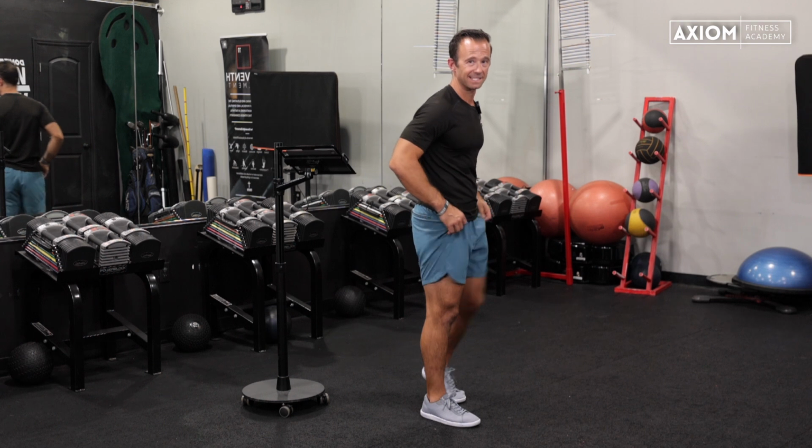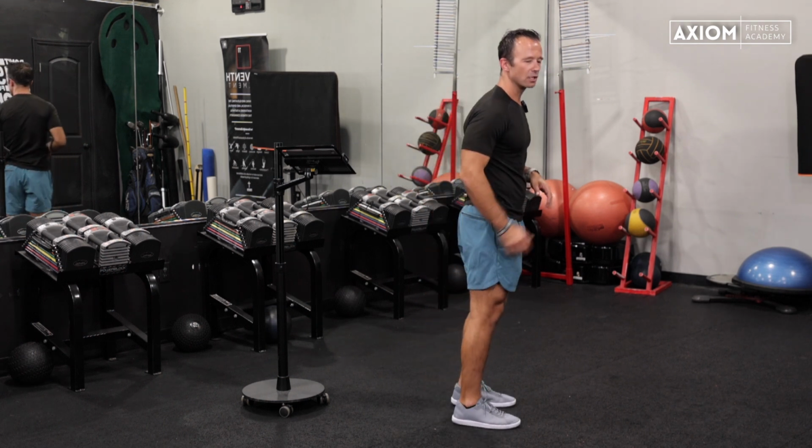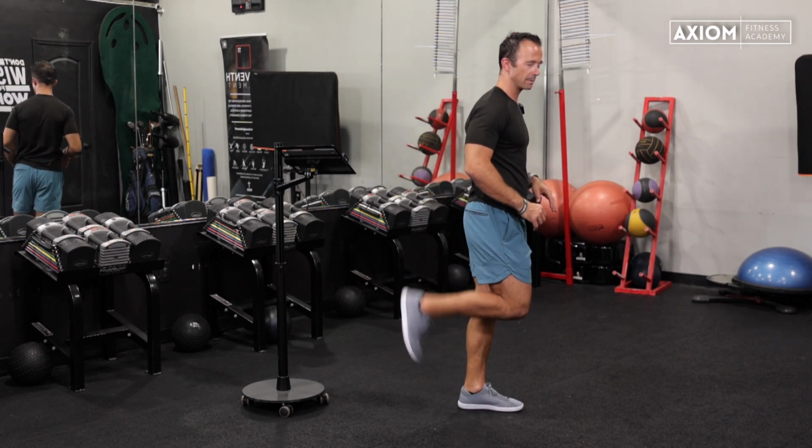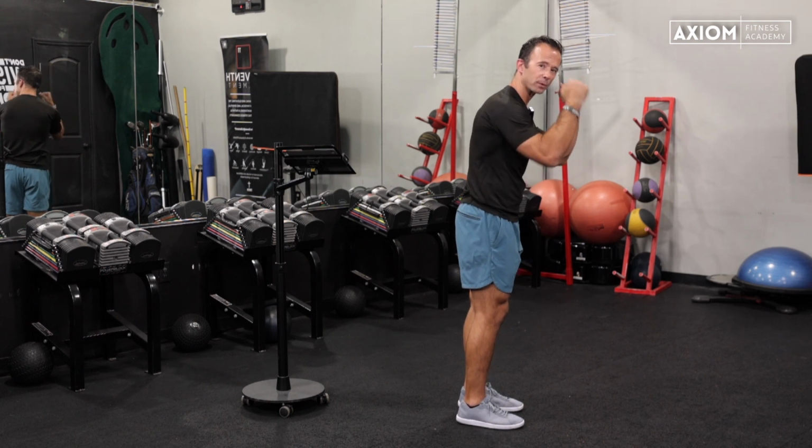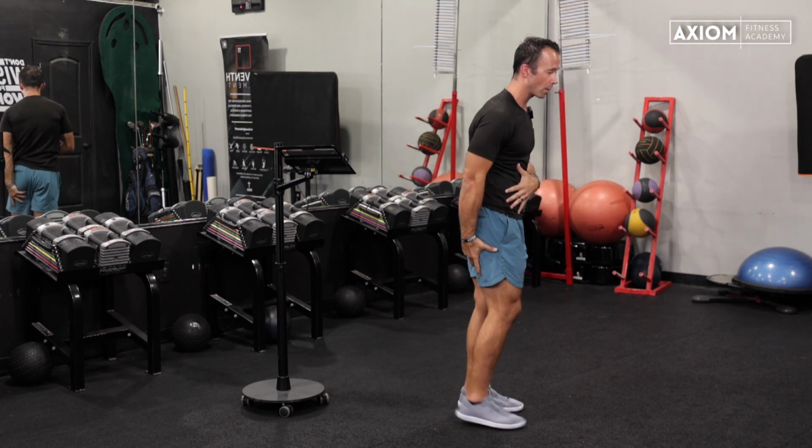So if we look at exercises and actions, no doubt it's probably easier for us to think about hamstring curls, right? Maybe you've been using a machine, a lying or a prone hamstring curl, and that's one great way of working the hamstrings.